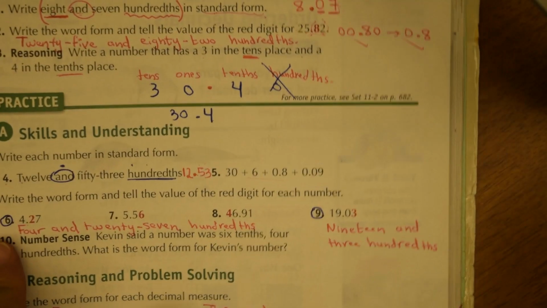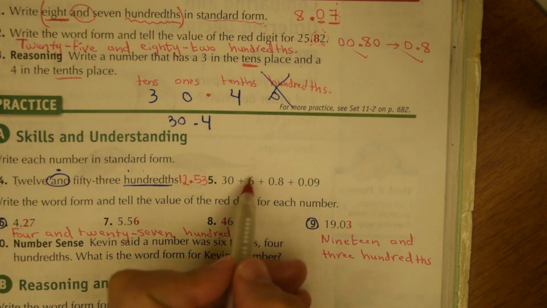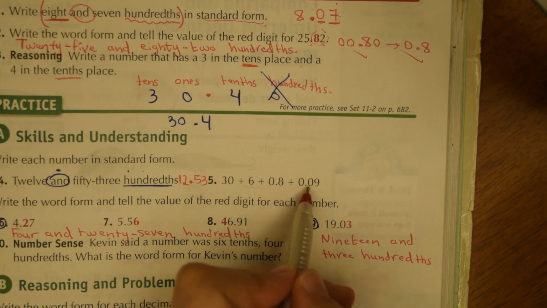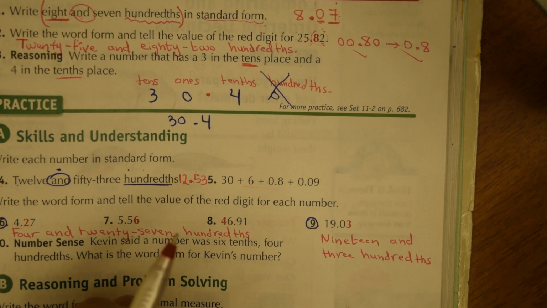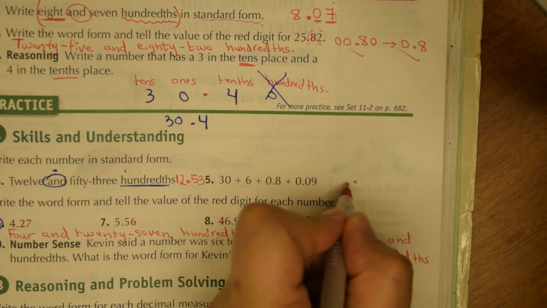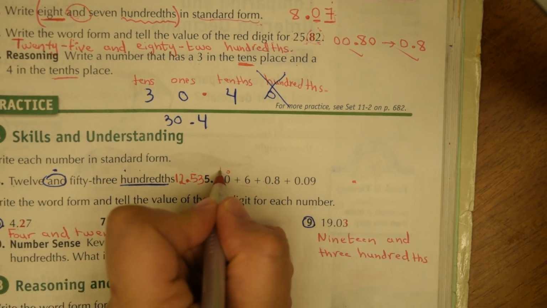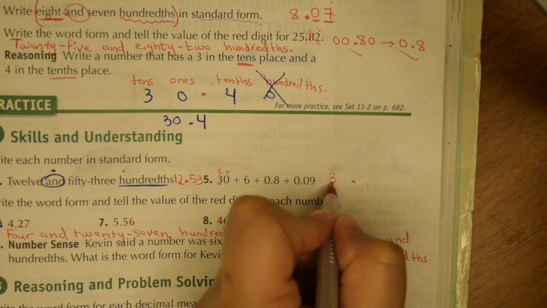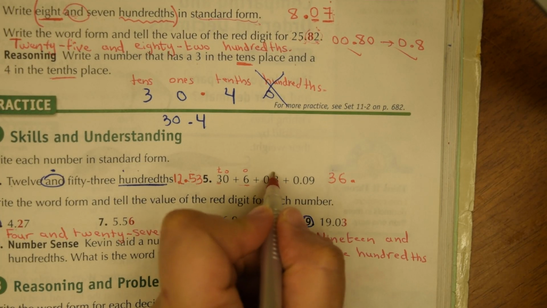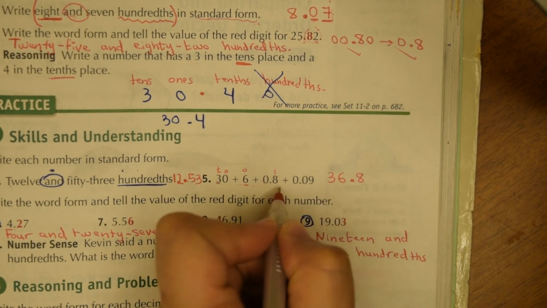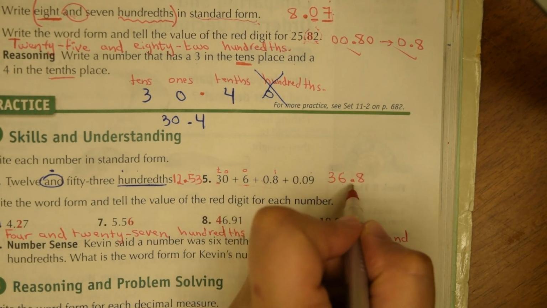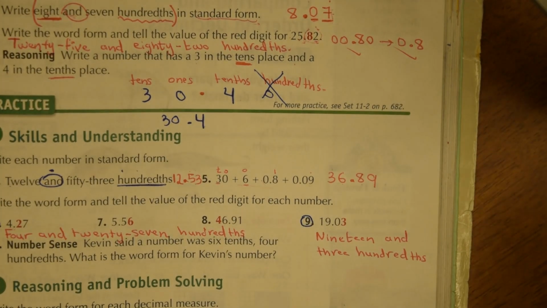Now for number 5, I have 30 plus 6 plus 0.8 plus 0.09. Okay, so how will I write this number? I'll put the decimal point. Here I have 30, so this 30 is for which place? Ones, tens. I'll put 3 in the tens place, and this is for ones, I will put 6, and here I have 0.8, this is for the tenths place, I will put 8, and this 9 is for the hundredths place, so it will be 0.09.